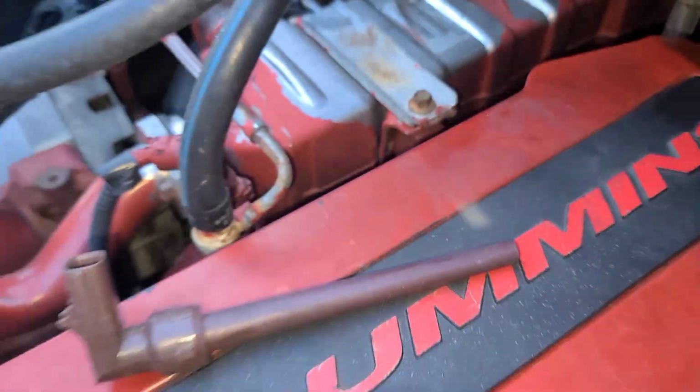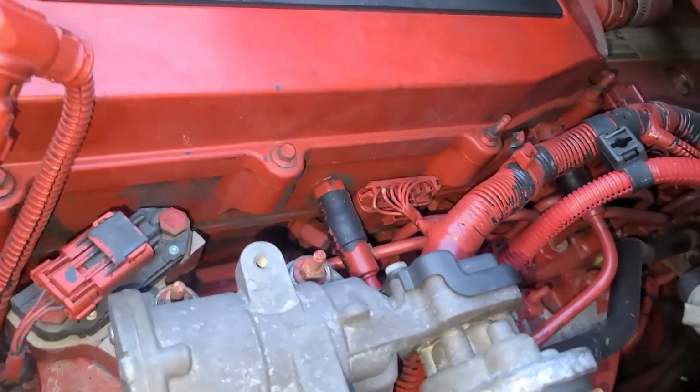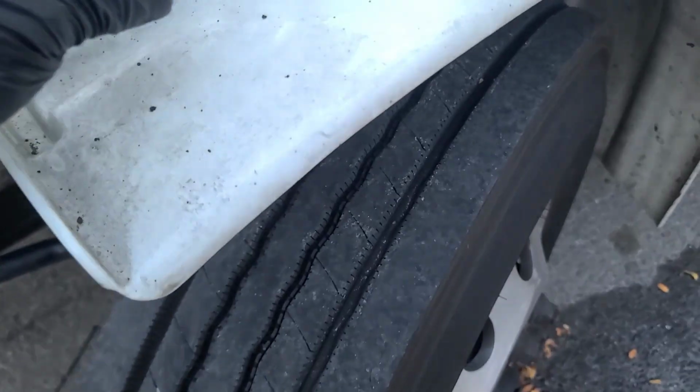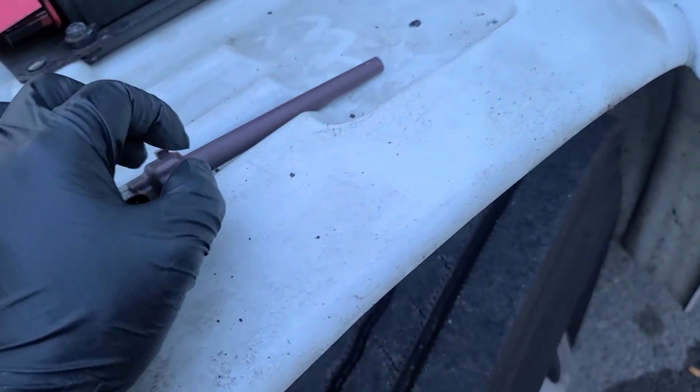Make sure you secure the harness, put tie-ups, and let's see now. I got the old sensor right here. Next video I'm going to show you the right way to check this sensor with the multimeter. What's the difference between the bad sensor and the new sensor?